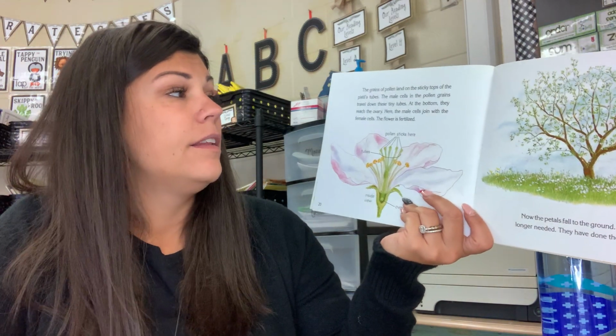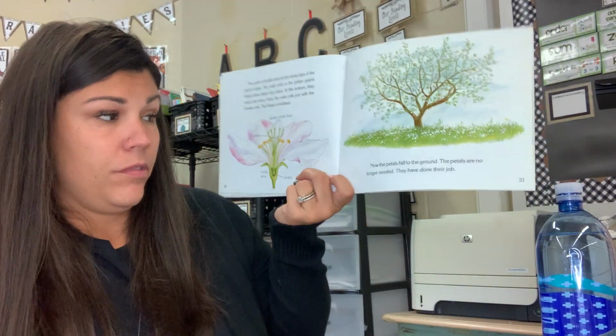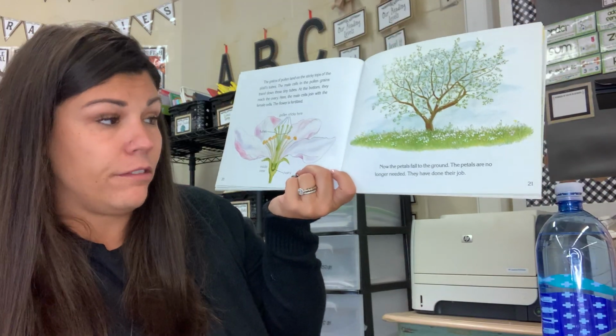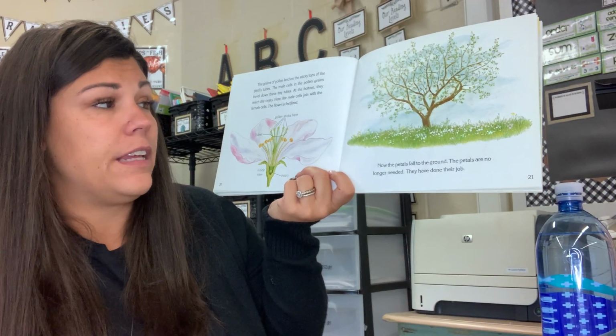The grains of pollen land on the sticky tops of the tubes, okay? Then basically the male cells in the pollen grains travel down the tiny tubes, and then the flower becomes fertilized. Now the petals fall to the ground. The petals are no longer needed. They've done their job. Okay, so now that the flower has been fertilized, what is going to happen next?